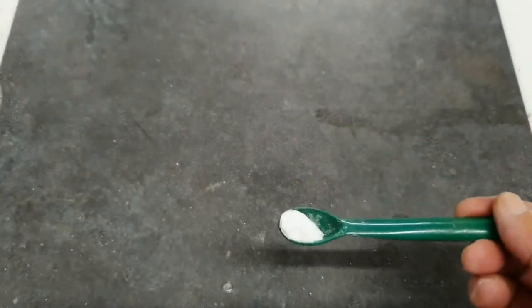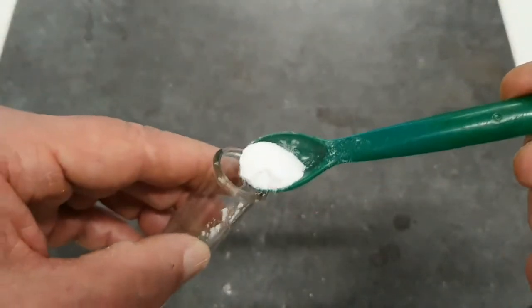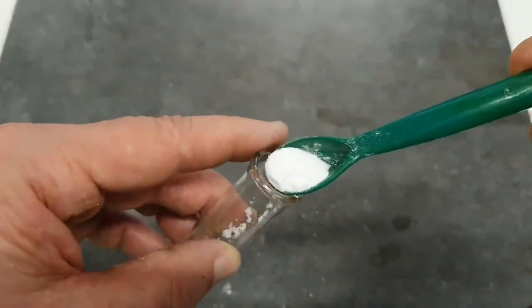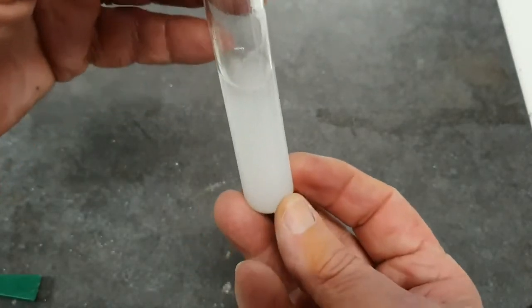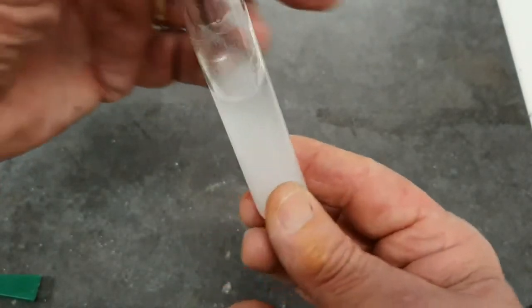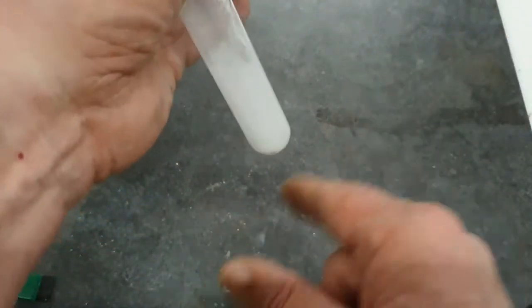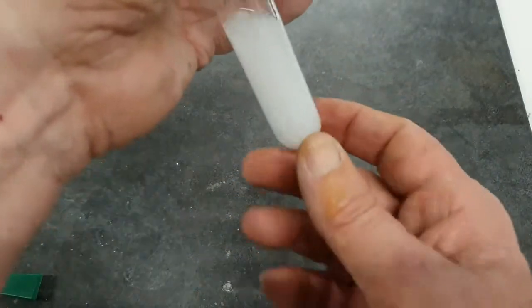That's probably all I need to add. No, I'll add a bit more. I'll do this over the sink. So there it is there. I'll tap the side of the test tube like this to try and get it to dissolve.